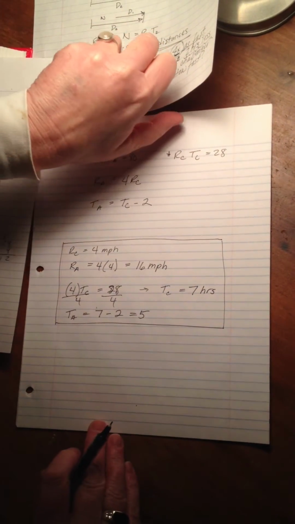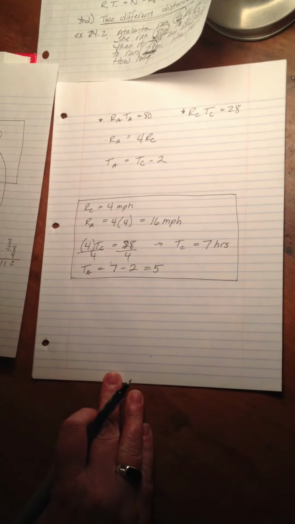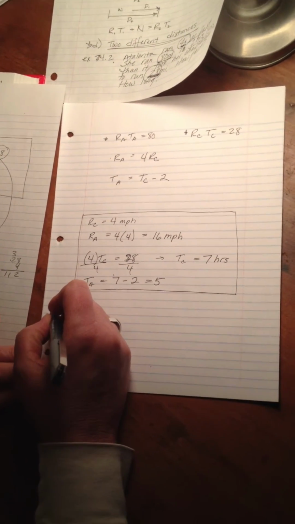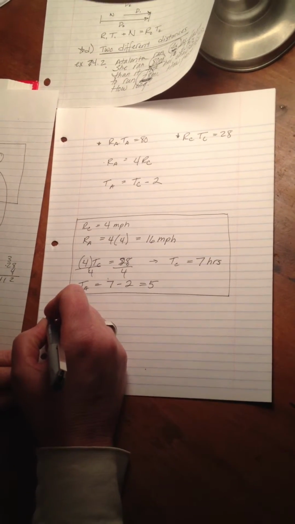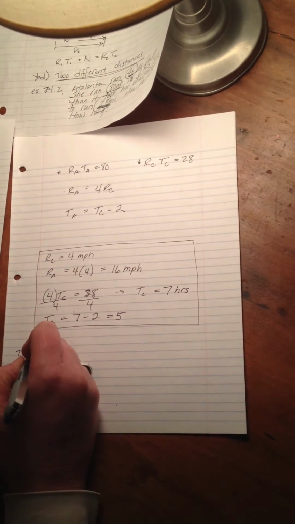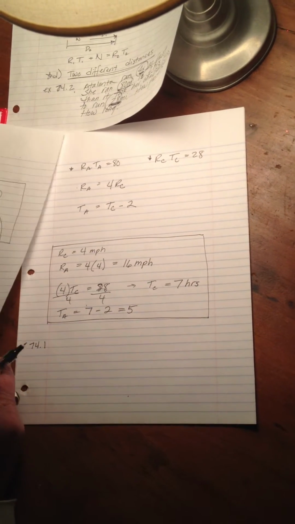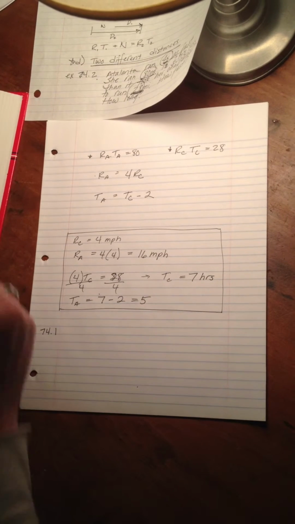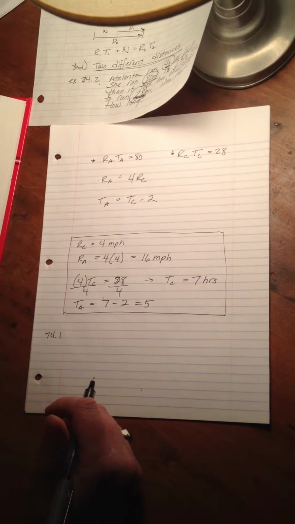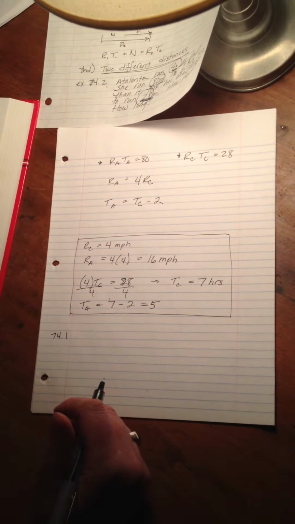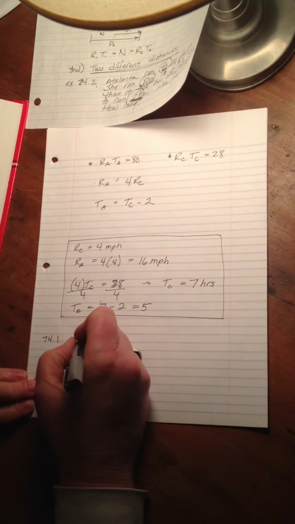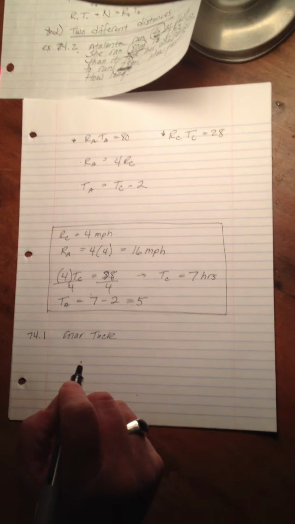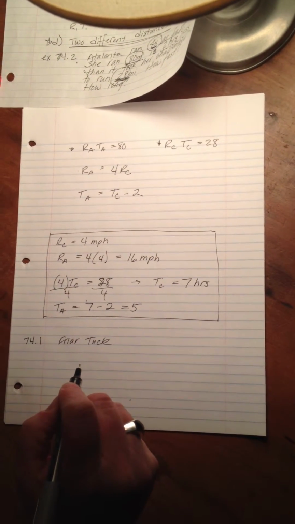I want to go quickly back to example 74 1 and tell you why I skipped it in the first place. And there's a perfectly good reason. This story is about Friar Tuck. No, not Fire Truck. Friar Tuck. I better write it down. Friar Tuck, he rode 24 miles to the fair in Nottingham at a leisurely pace.